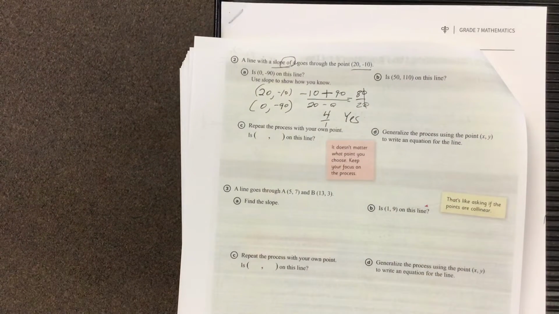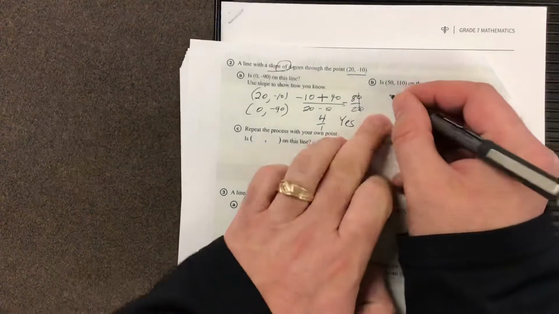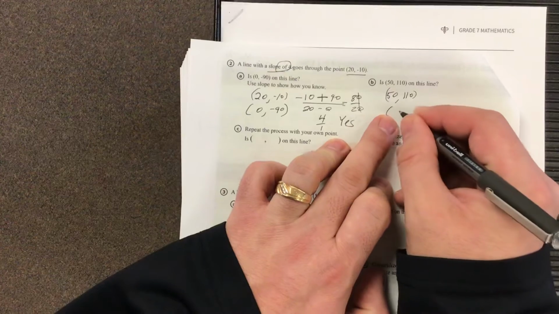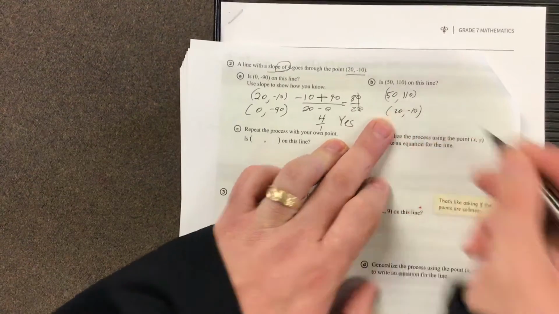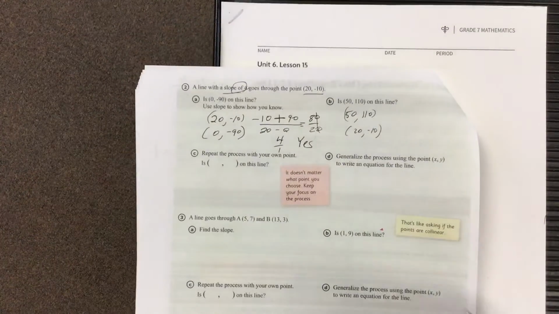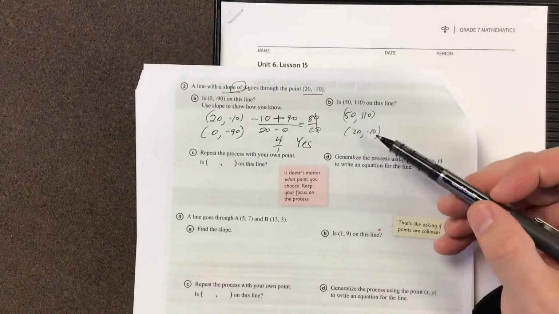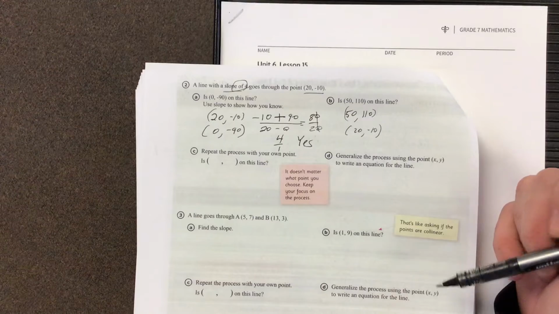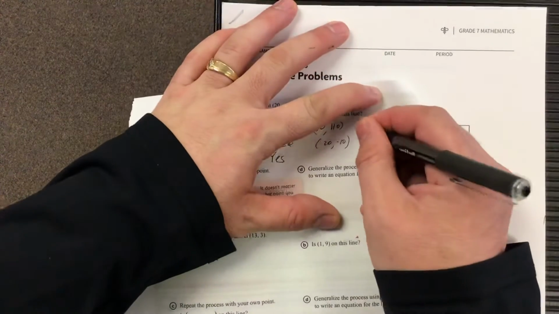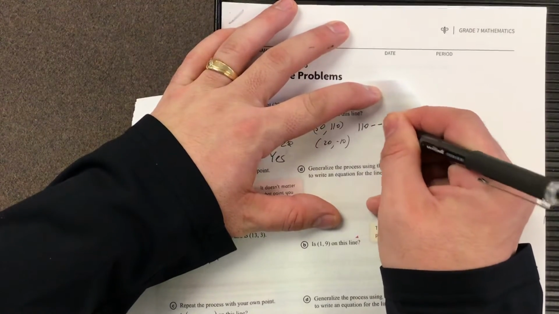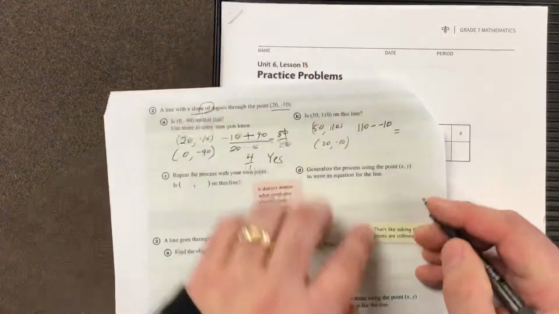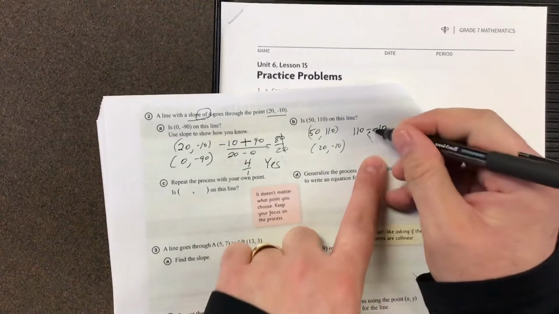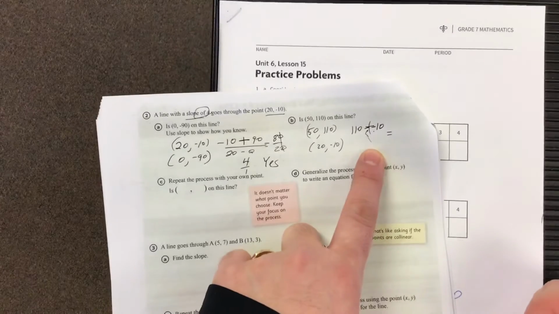Okay, let's check the next one. 50 and 110. Again, comparing it to the same point that we started with. What is 110 minus a negative 10? 120.